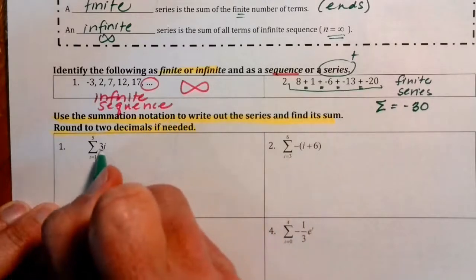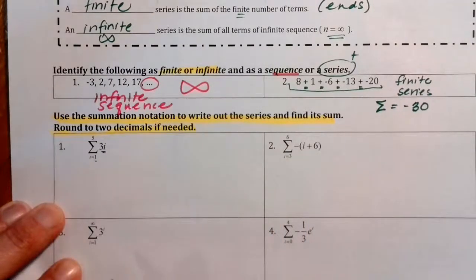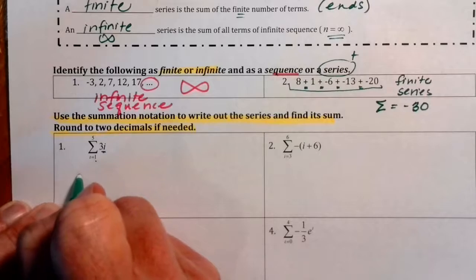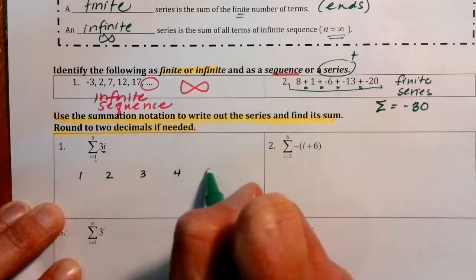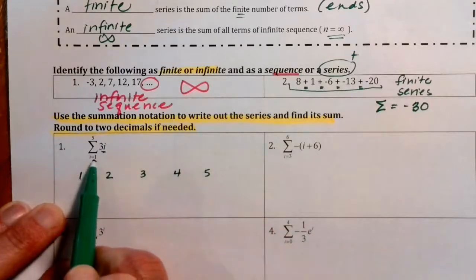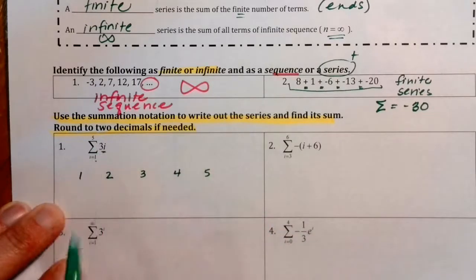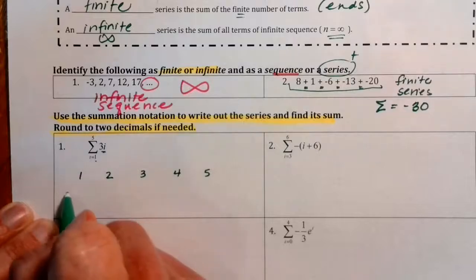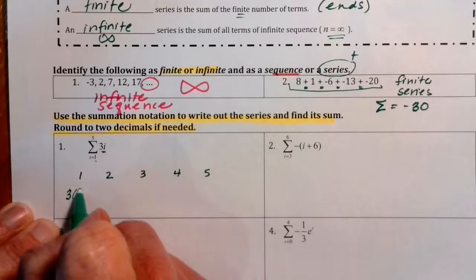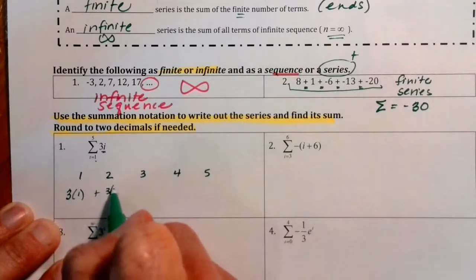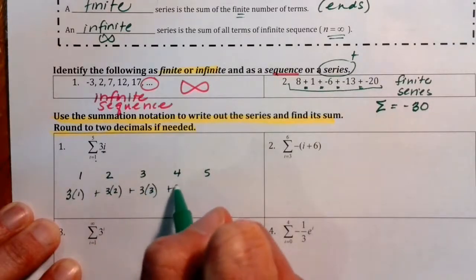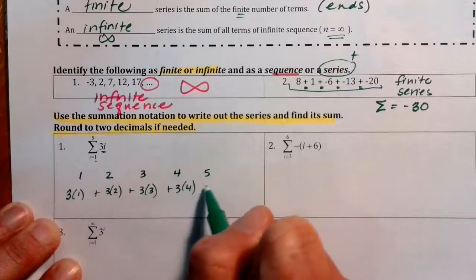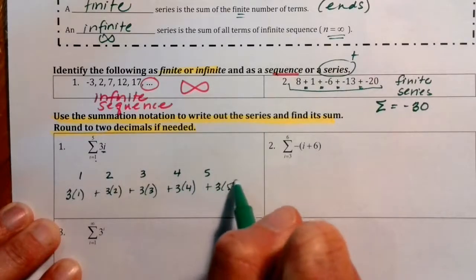So when we have each of the members of the series, we're going to have our first and our second and our third and our fourth and our fifth, because we're going to put 1 through 5 all the way into this. So we're going to say 3 times 1 plus 3 times 2 plus 3 times 3 plus 3 times 4 plus 3 times 5.